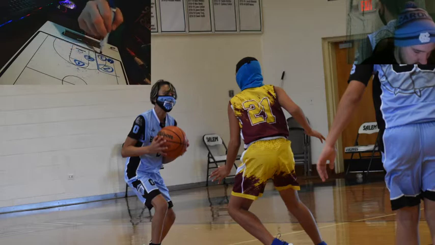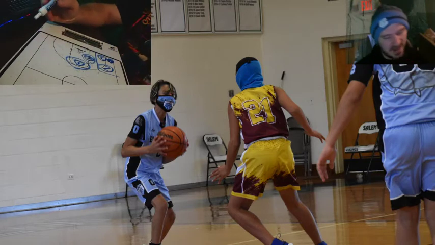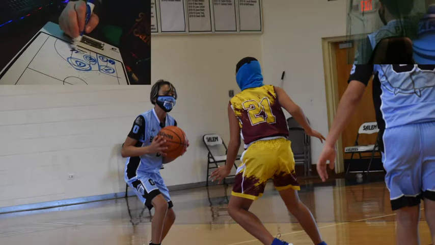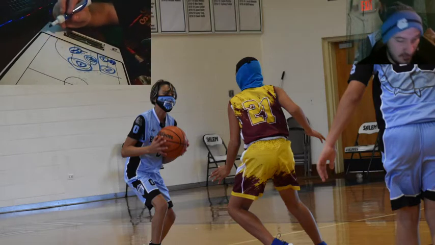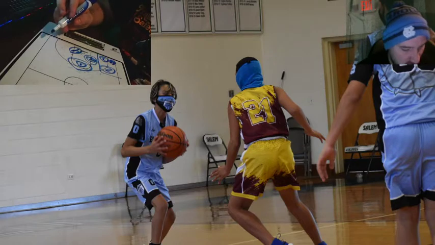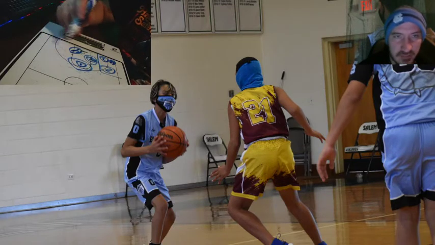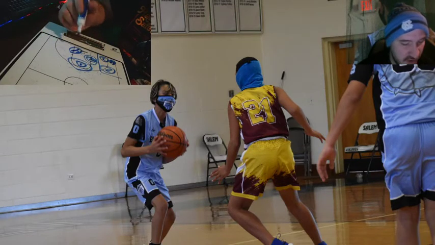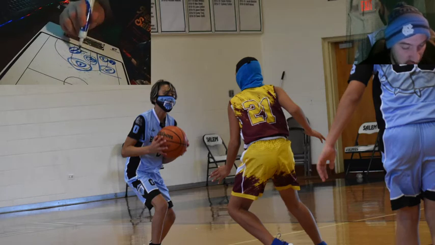We have a trap. We're protecting the front of the basket. We're protecting the high post. Now, and 4 should be back door. Okay, now. So the way it should work is it should be a 2 triangle look. 2 trapping ball, 3 in the triangle. Take away front post, rim, high post.